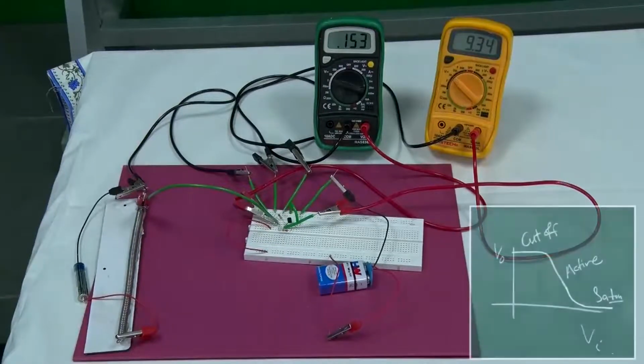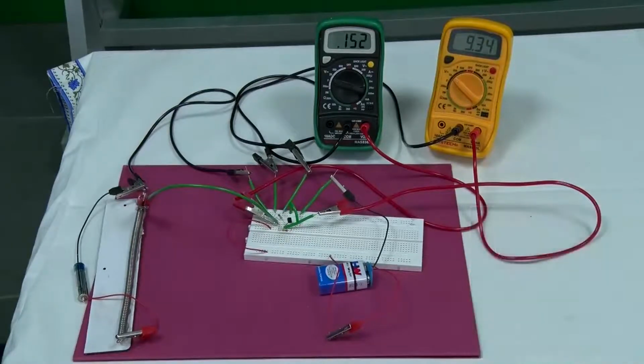It was 9.34 before this biasing, it is still 9.34 because it is in cutoff region. I have given a small biasing voltage, but that small biasing voltage is not able to sufficiently forward bias this base emitter junction, and you do not have significant injection of charge carriers, and the collector current is still 0 at the biasing voltage of 0.153.